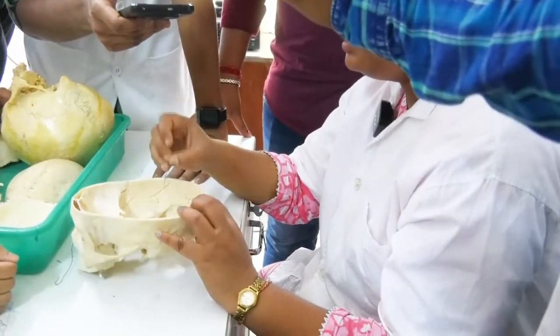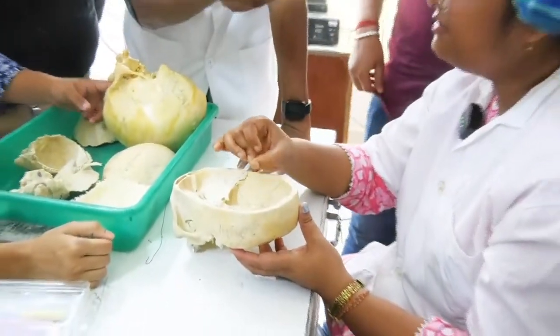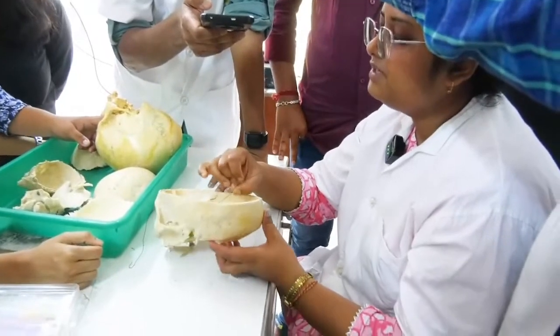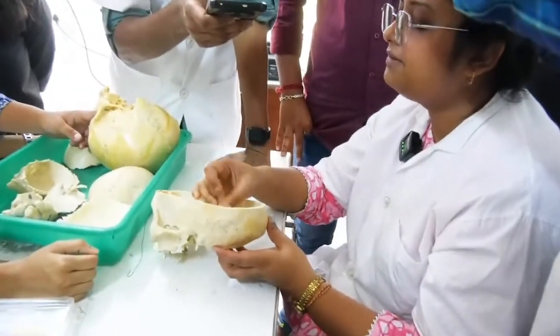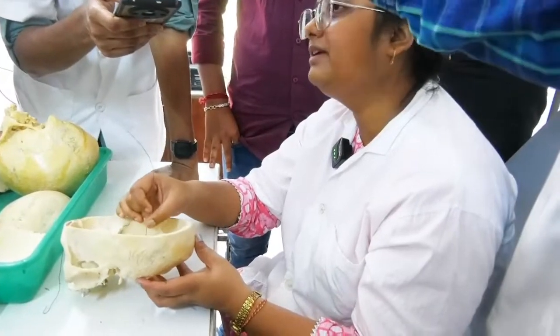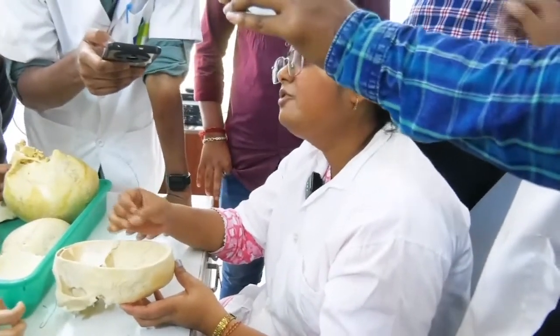Next, here at the junction between the petrous part of the temporal bone and the condylar part of the occipital bone, this foramen is the jugular foramen. On the two sides it is present. Sometimes the jugular foramen is discussed by dividing it into three compartments.